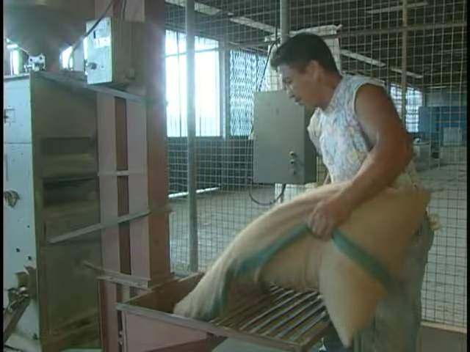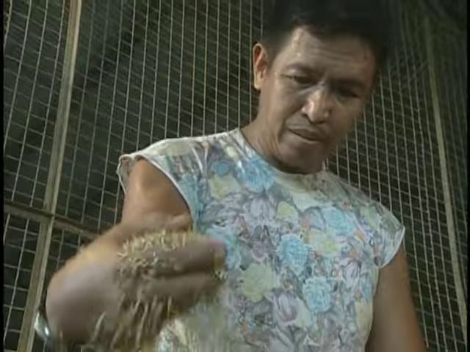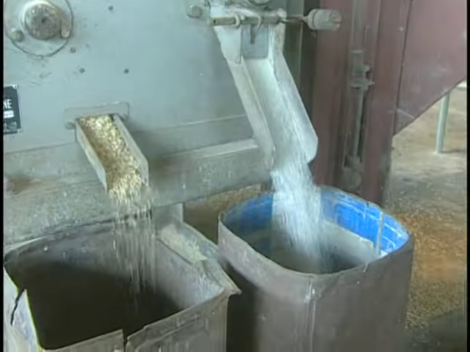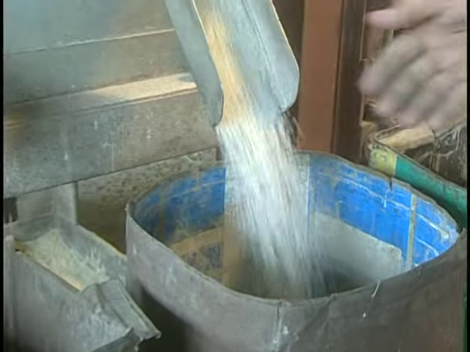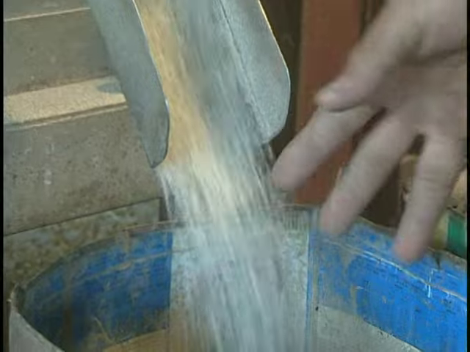A reduction in head rice recovery will occur if grain is milled at the wrong moisture content level. There may be weight loss if grain is sold too dry and thus a drop in profit.